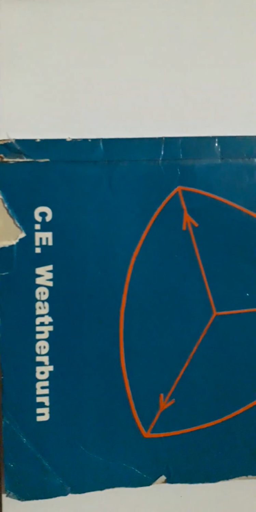Hello dear students, the book with me today is Elementary Vector Analysis, and as you can see it is written with application to geometry and mechanics. That means it's a bit oriented towards physics also and geometry also. The author is CE Weatherburn. This is actually a very old edition and the book is published by CBS Publishers and Distributors.